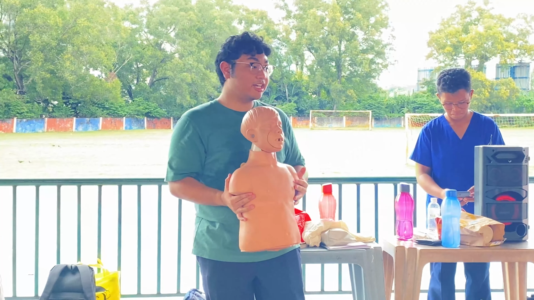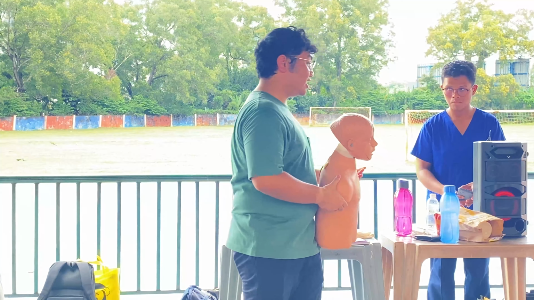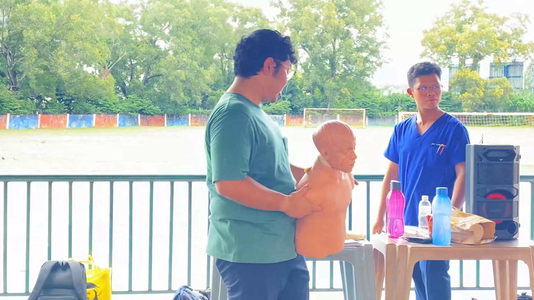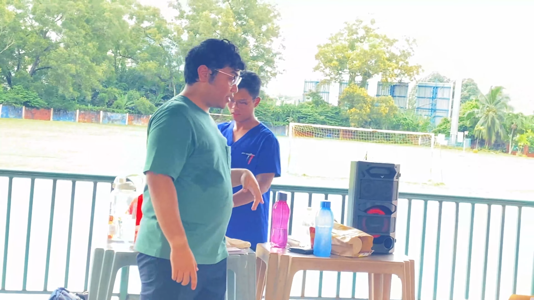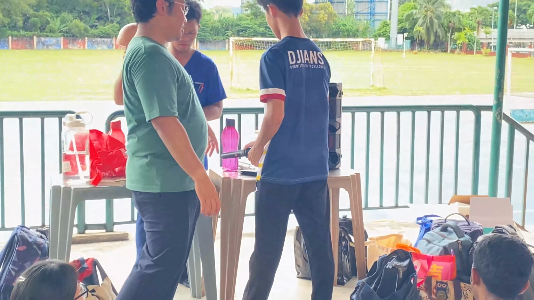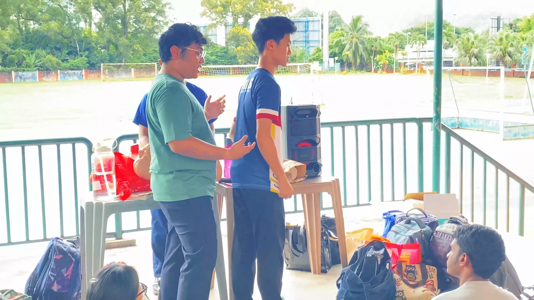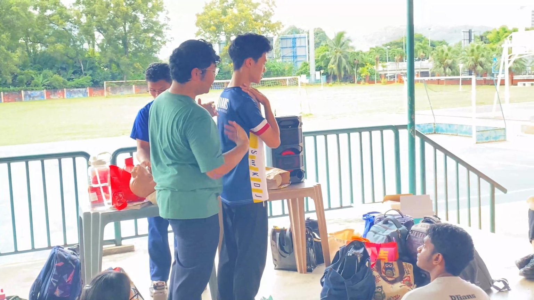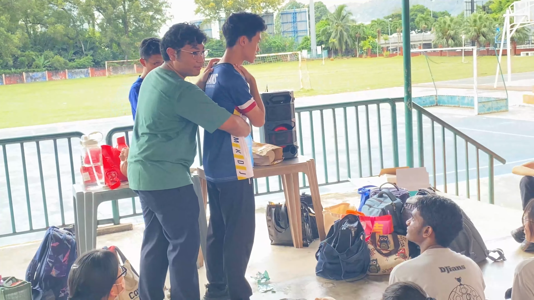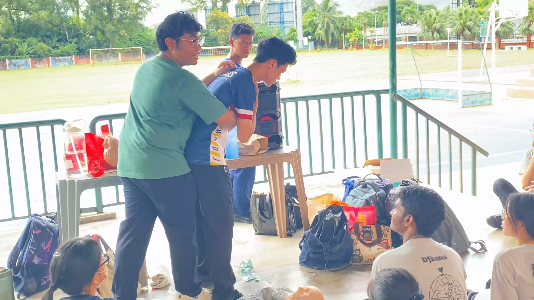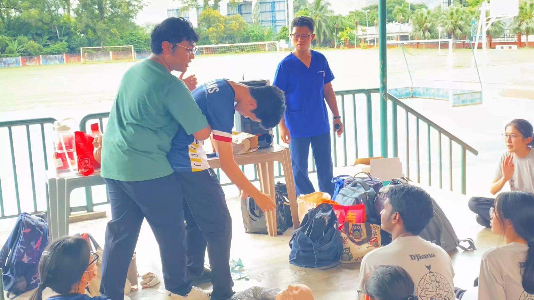You slowly drag down. How you drag down is very important. Chester, can you come here? Let's say, put your arms to your neck. The universal sign of choking, right? Now let's say I'm performing back blows on him. He's already bent forward. Then after that he falls unconscious. Just drop, like this.